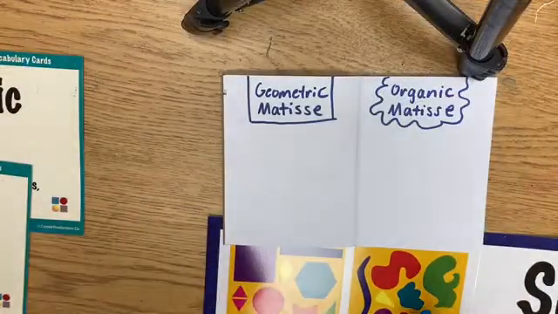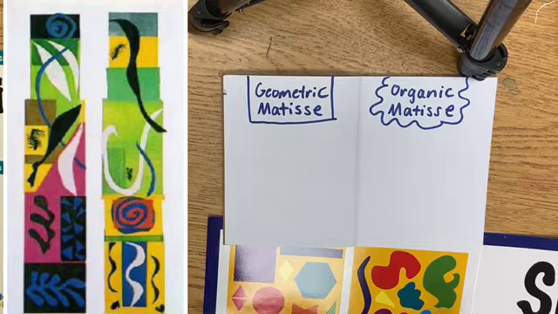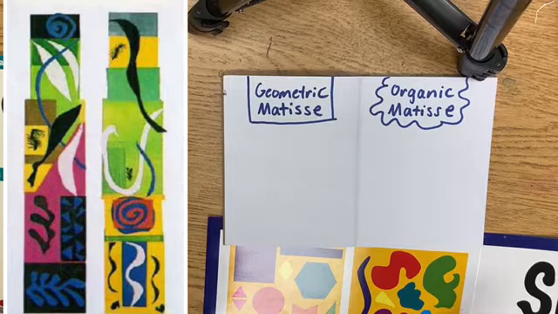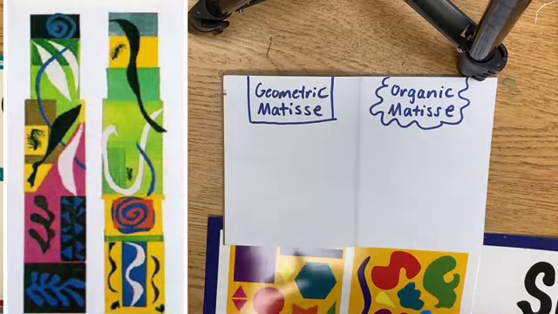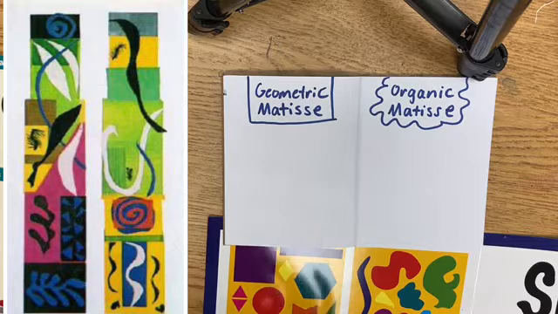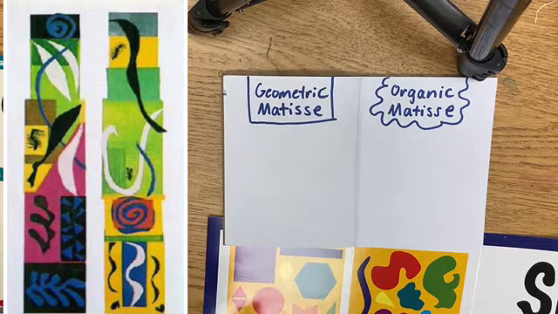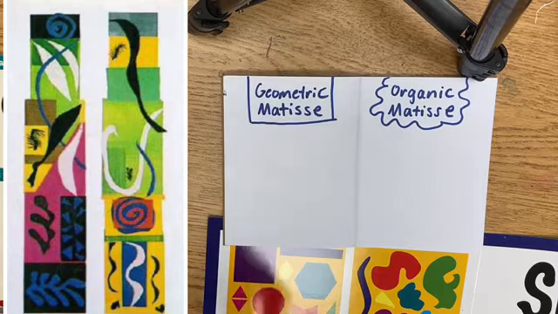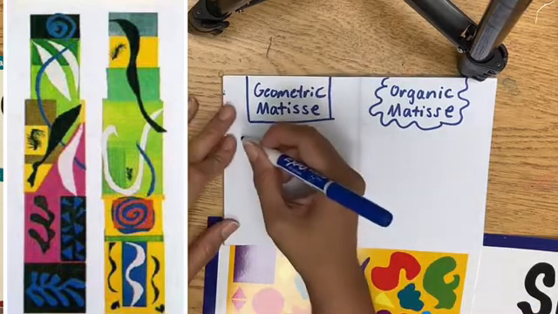All right, so let's look at this Matisse. In English, the name of it is Beast of the Sea. Now, don't just look at the shapes in the front, but also the shapes that make up the background. Let's talk about what kind of shapes you see. So the first thing you see kind of as the background are some rectangles and squares. So those would fall under geometric.